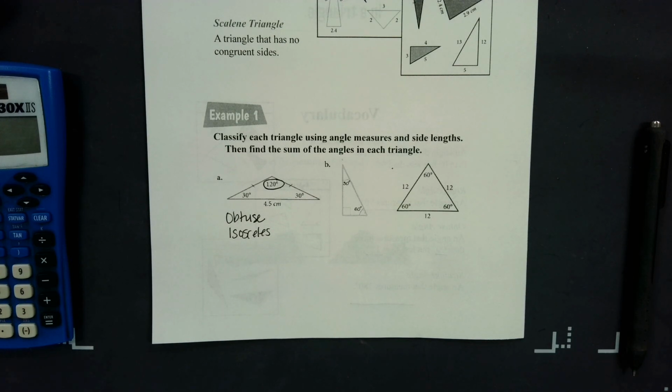You're supposed to be trying B and C by looking at your vocabulary. Okay.